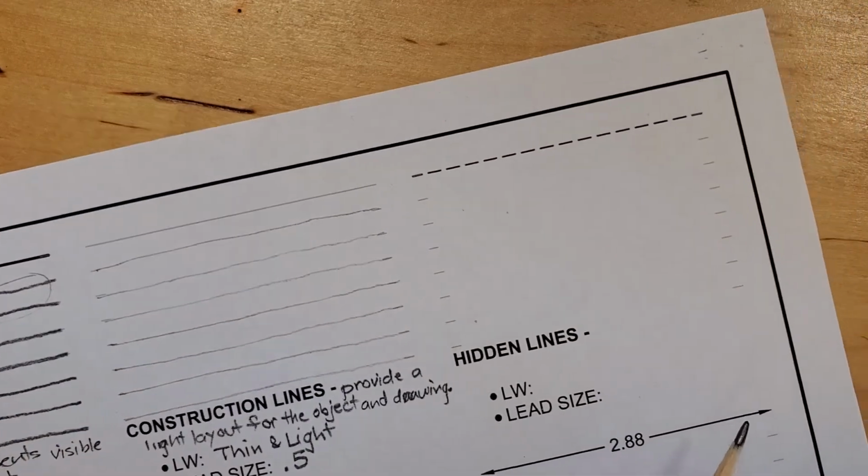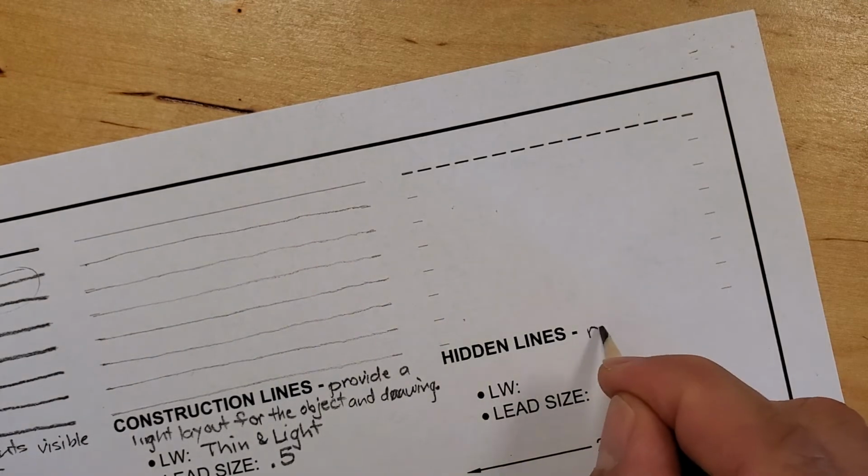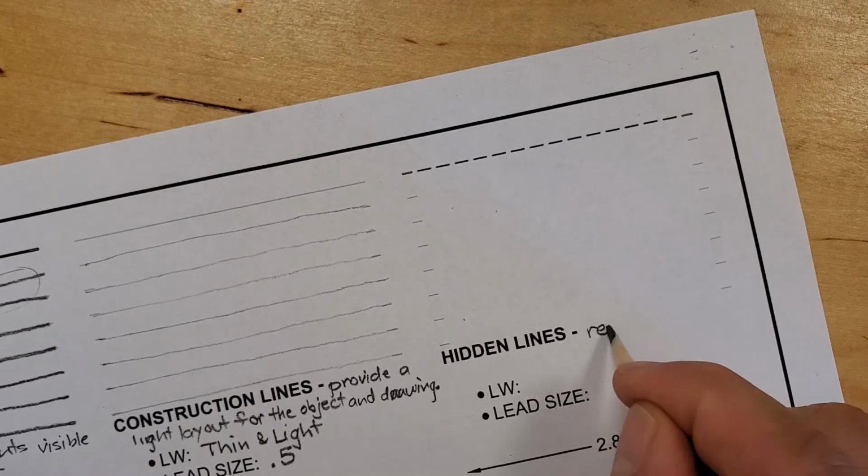Moving on to the next line type, it is hidden lines. Hidden lines represent hidden edges of an object.